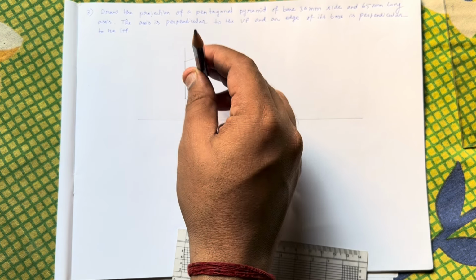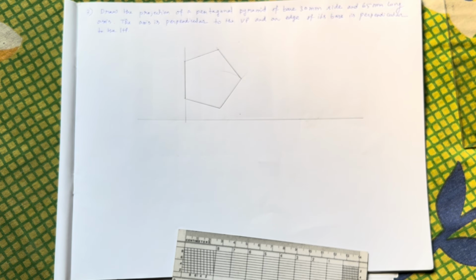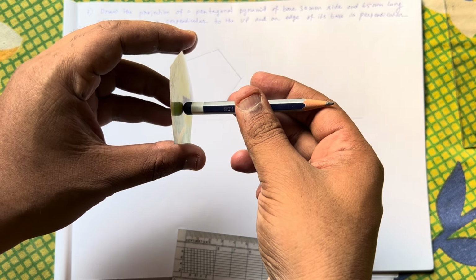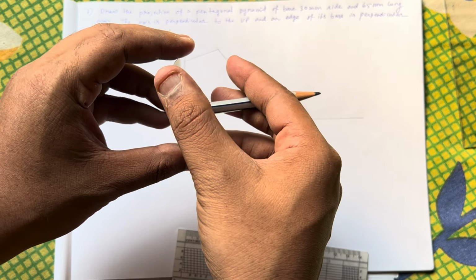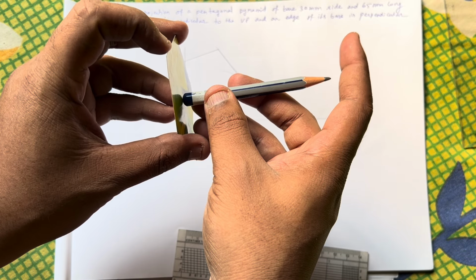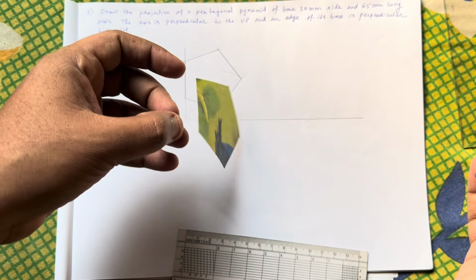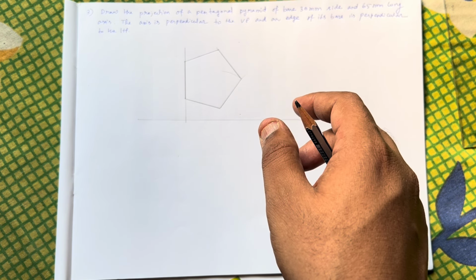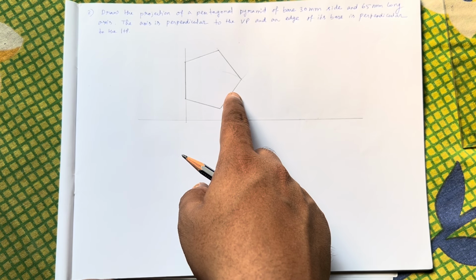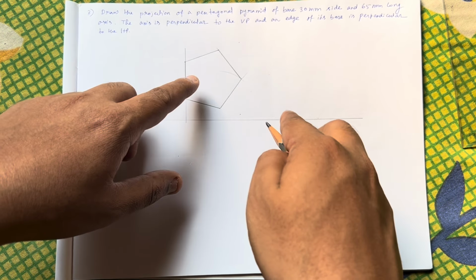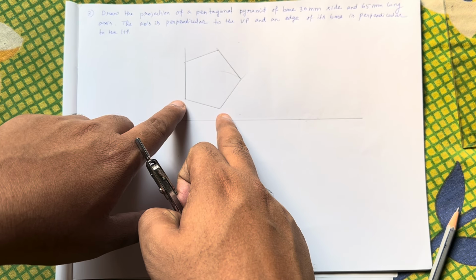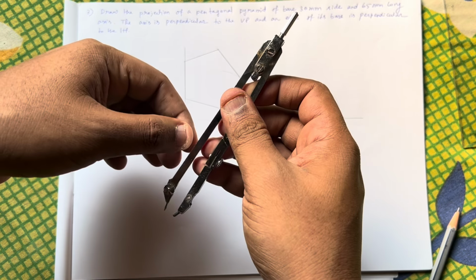If you see from the front, this is our front view. So the pentagon becomes, if you join the edge to the top of the pencil, this is our pentagon. If you see from the front, you can see these types of view. Now you can project all the points. Before that, you have to measure the axis. So for that, you bisect any two lines.